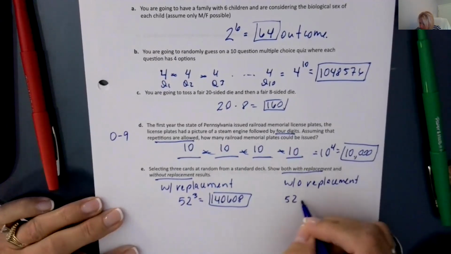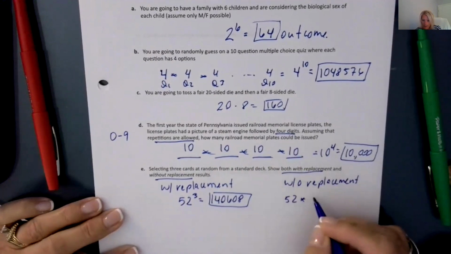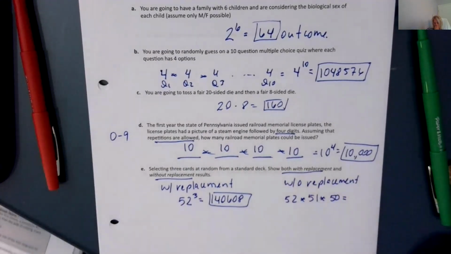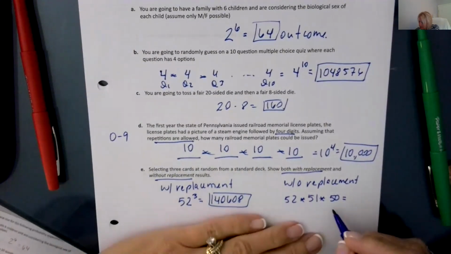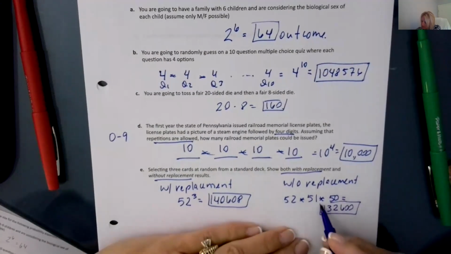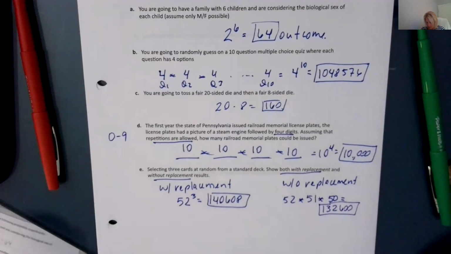And then let's say we did without replacement, which means that we draw our card and set it aside. So the first card has 52 possibilities. The second card now only has 51, and the third card now only has 50. So this makes the number of possibilities 132,600, because that first card is no longer a possibility and then the second card is no longer a possibility.